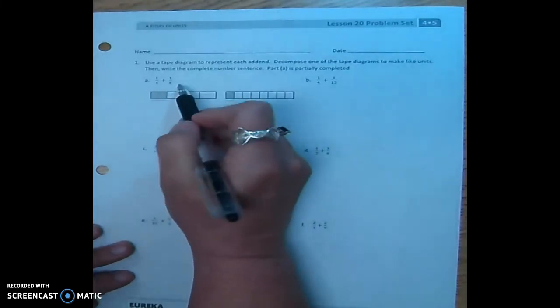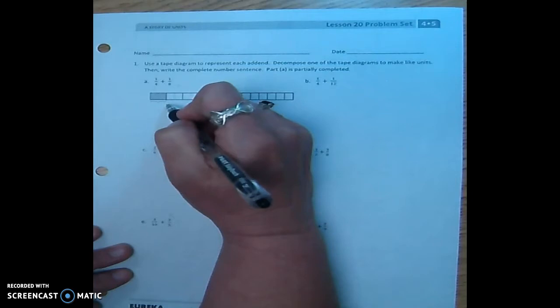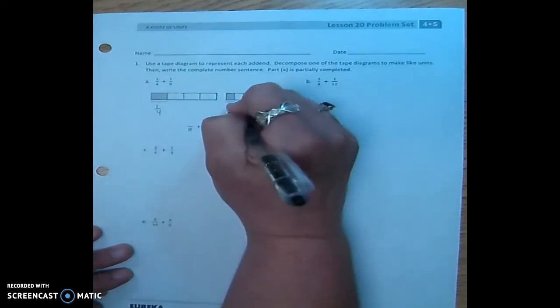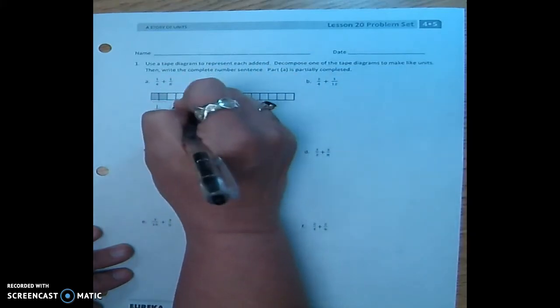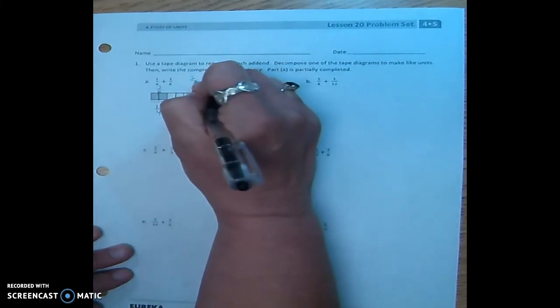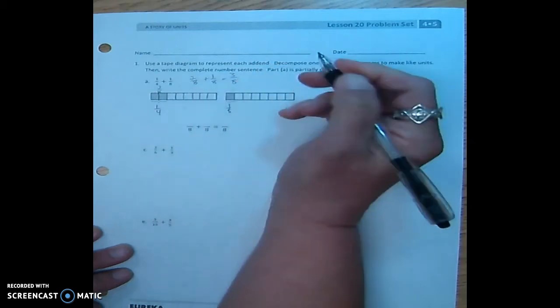Letter A, 1/4 plus 1/8. They've already outlined this for us. And here's your 1/4, and here's your 1/8. And then they broke this up into eighths. So we have 2/8. 2/8 plus 1/8 equals 3/8.